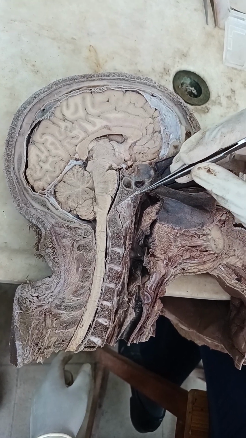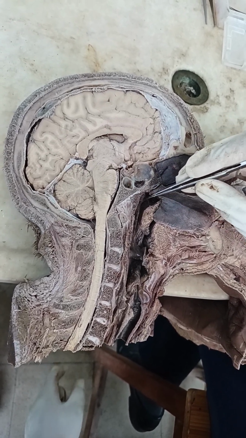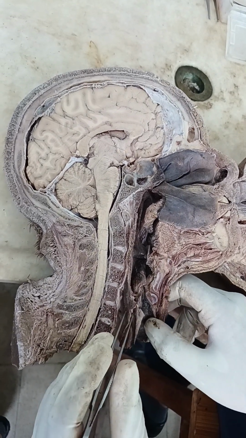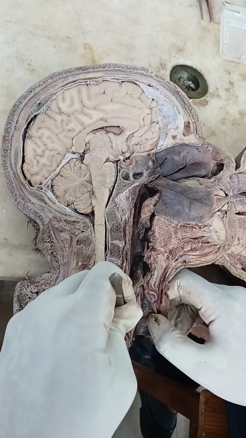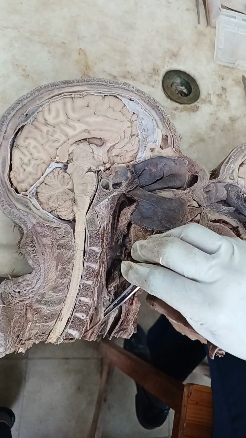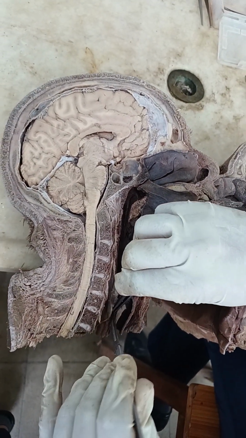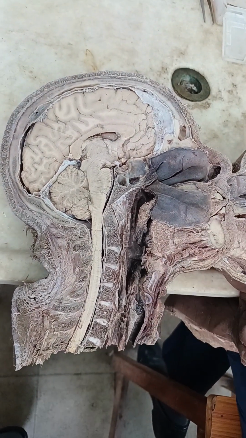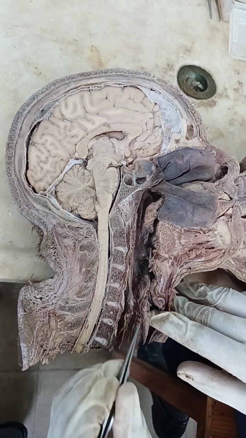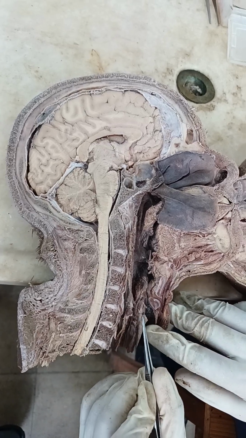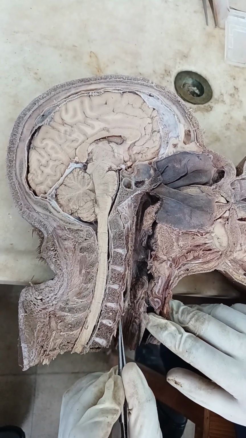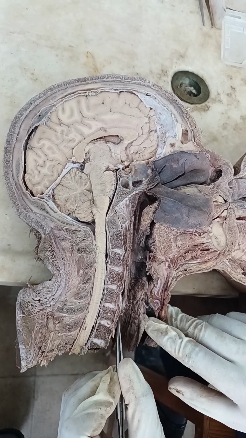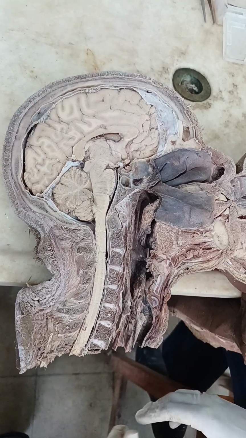This is the upper boundary of the pharynx, and inferiorly the pharynx is continuous with the esophagus. Here you can see it is continuous with the esophagus, and this is the esophageal tube. It becomes continuous as the esophagus at the lower border of the cricoid cartilage, and this is called the pharyngoesophageal junction. It is the narrowest part of the esophagus.